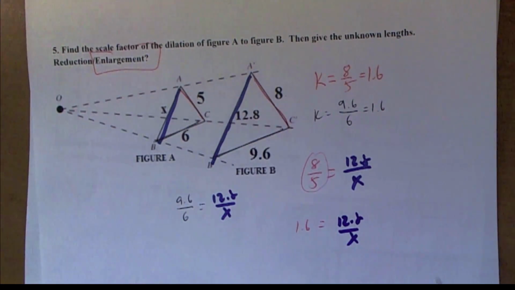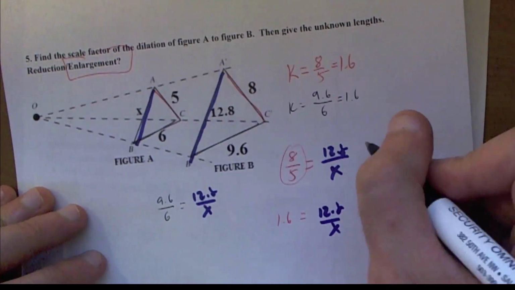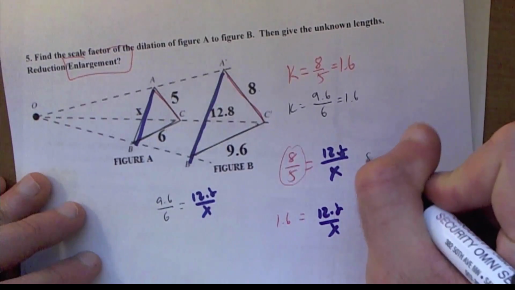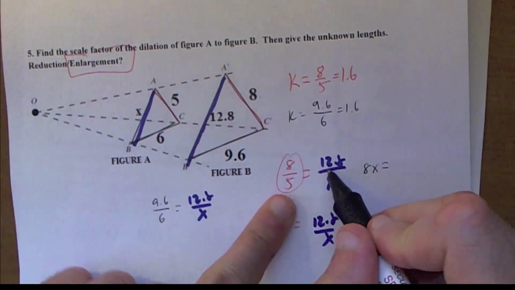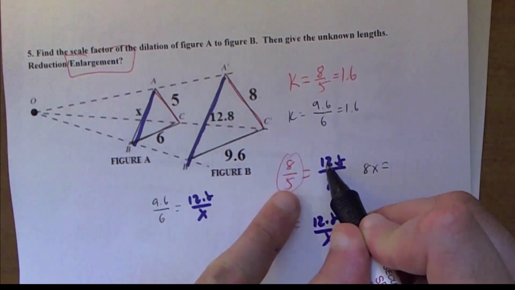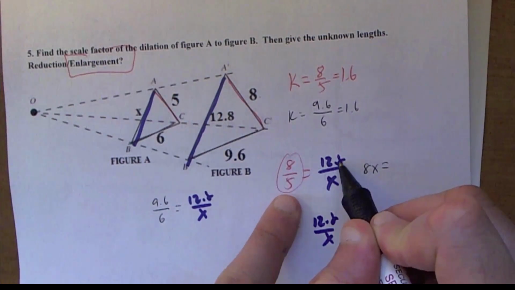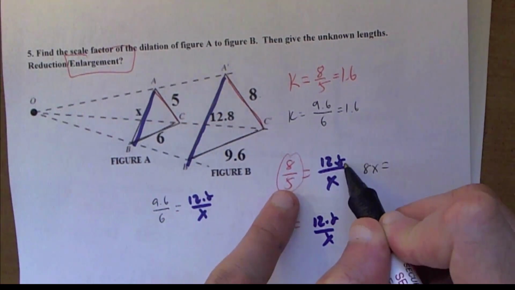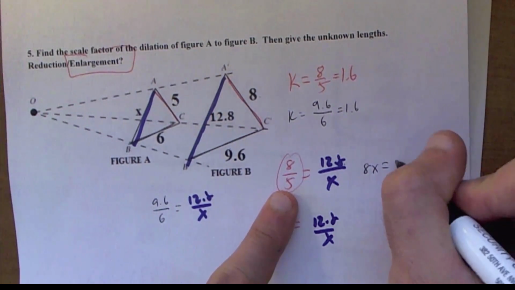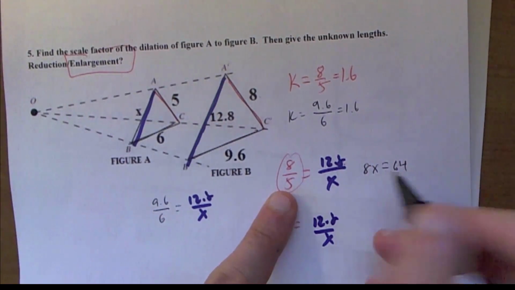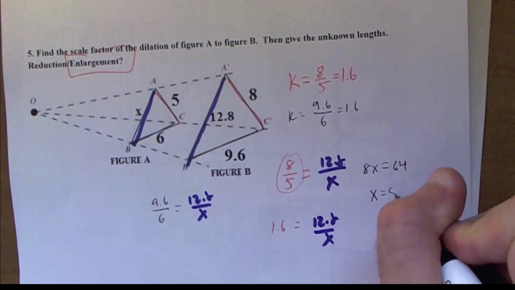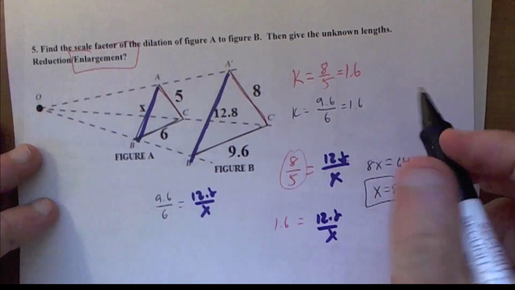It doesn't really matter. You could cross multiply. If I do this problem, I get 8x equals 12.8 times 5. 12 times 5 is 60. 8 times 5 is 40, so 0.8 times 5 is 4. So this would be 64. If I divide by 8, x equals 8.